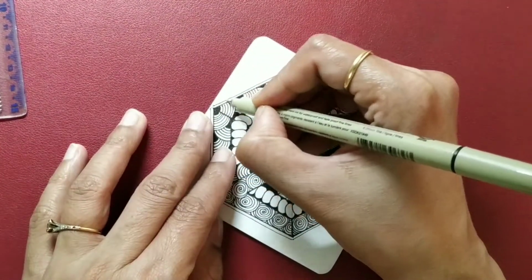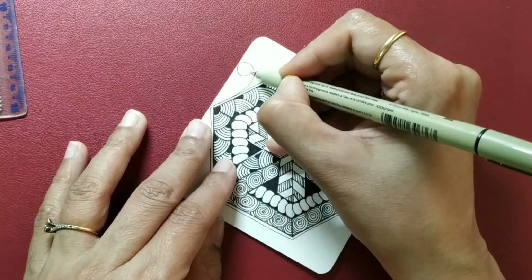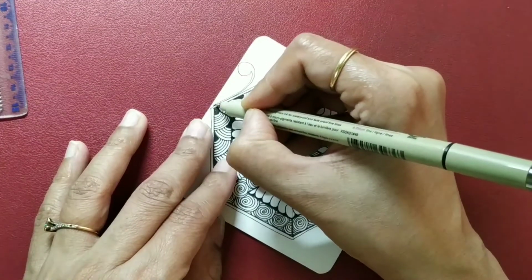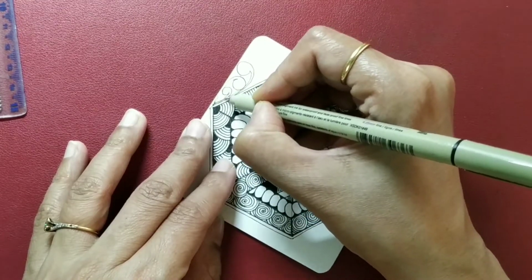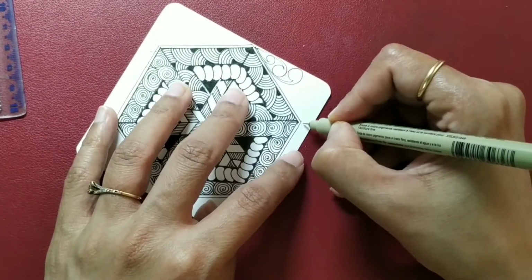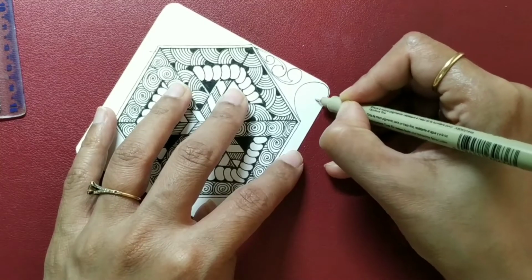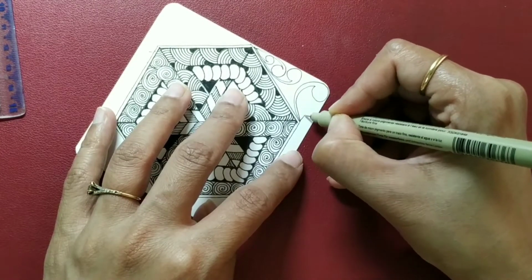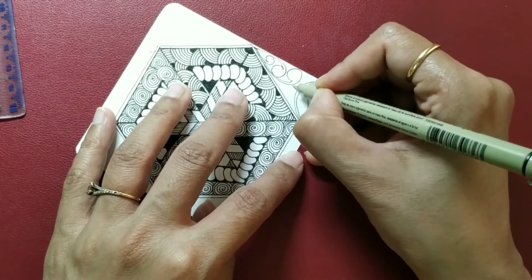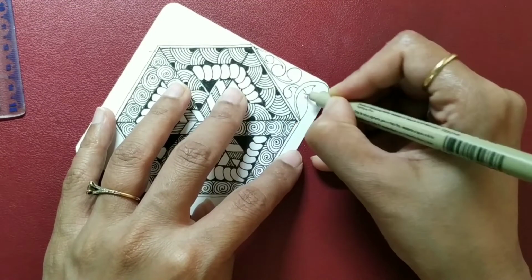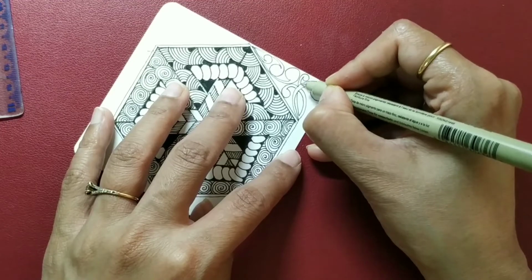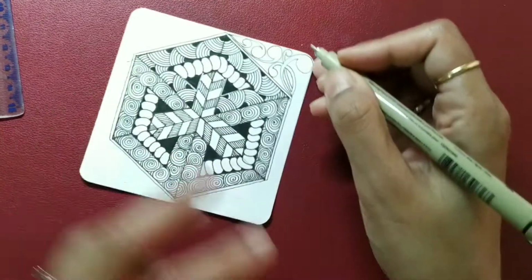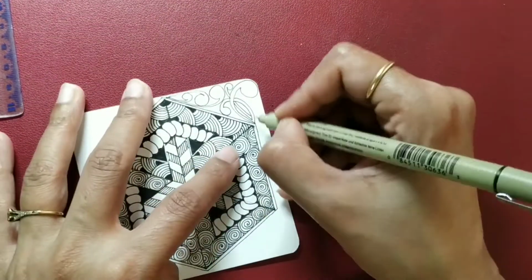So I'm going to be drawing some mukas now to fill up the remaining spaces. You can also leave it empty. You can add something else, whatever you feel like.